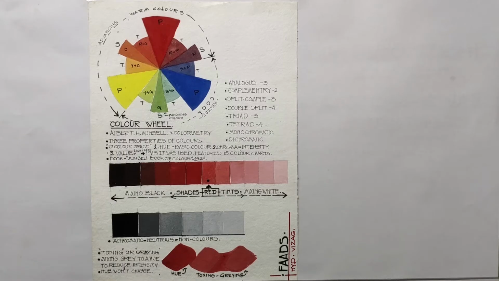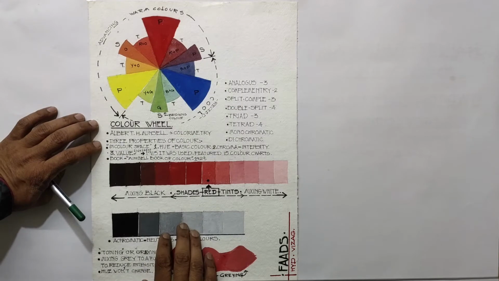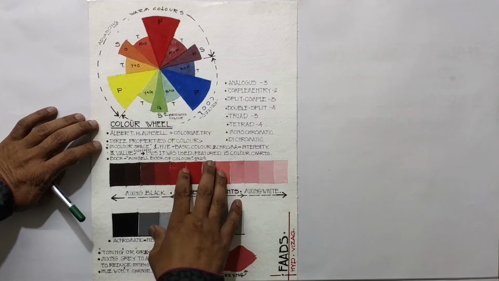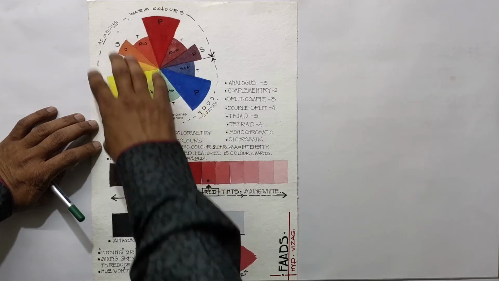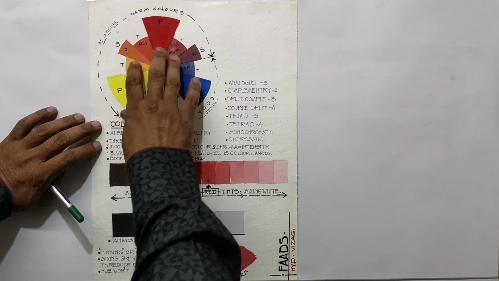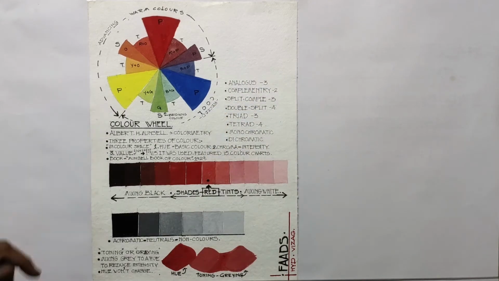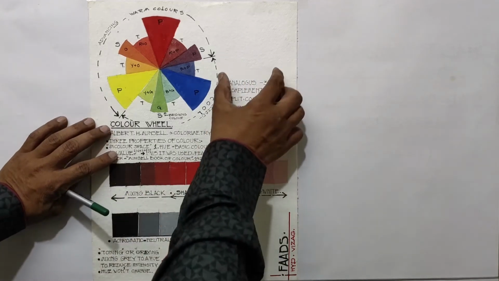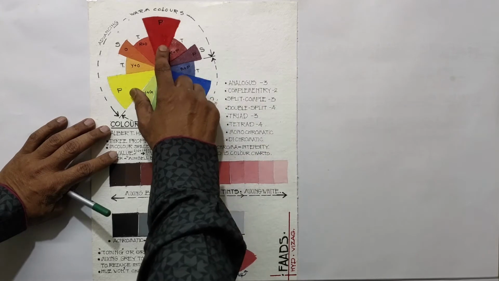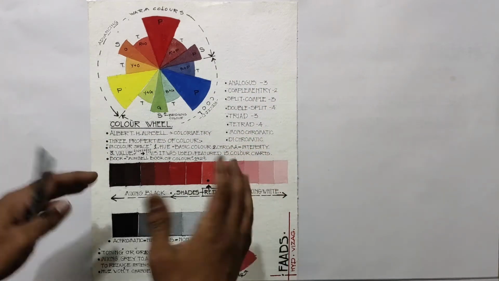Hi students, this is part 2. In the earlier video we discussed the color wheel. What is the advantage of the color wheel? With the help of this color wheel, they have come out with some prefixed combinations wherein you can simply pick from these combinations and start using them in your projects, in your design.